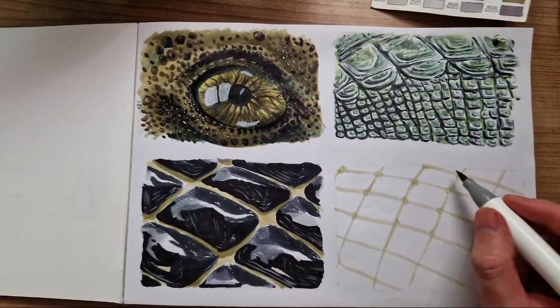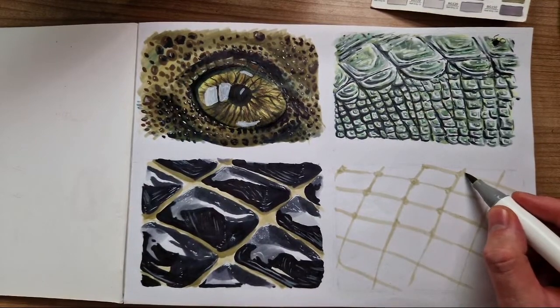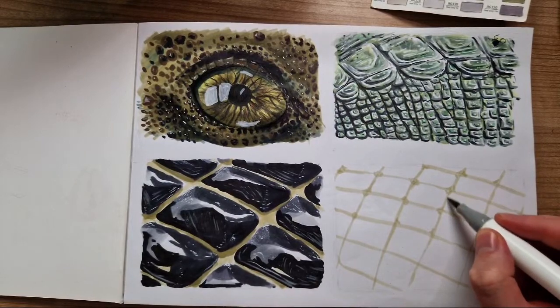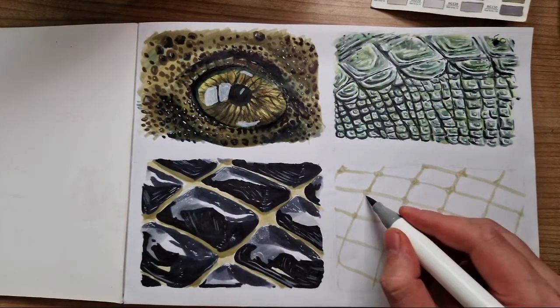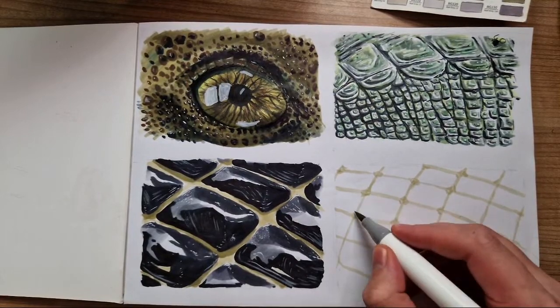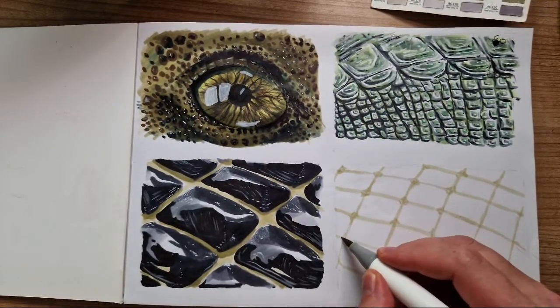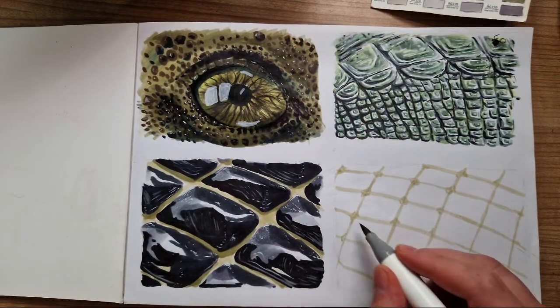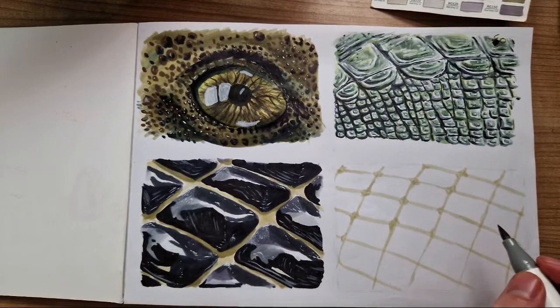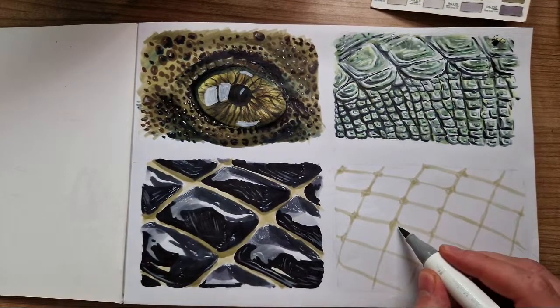So now I'm just creating the shape of those scales. I want to create some pretty dark scales, and it will look good in contrast to these very light lines.